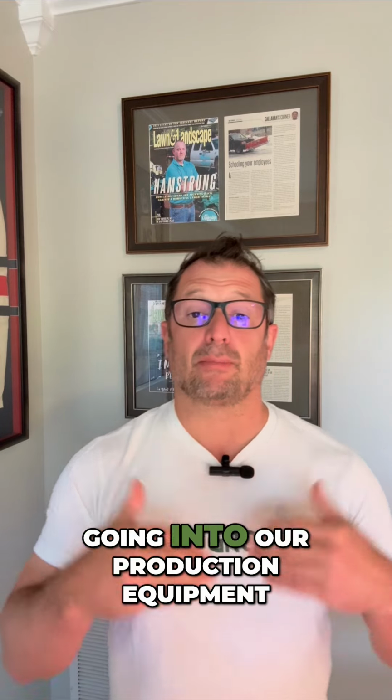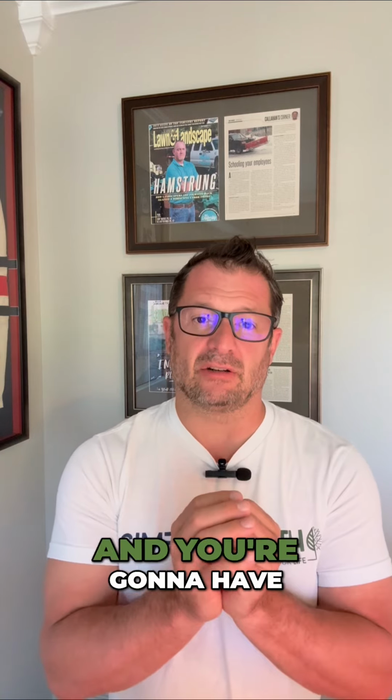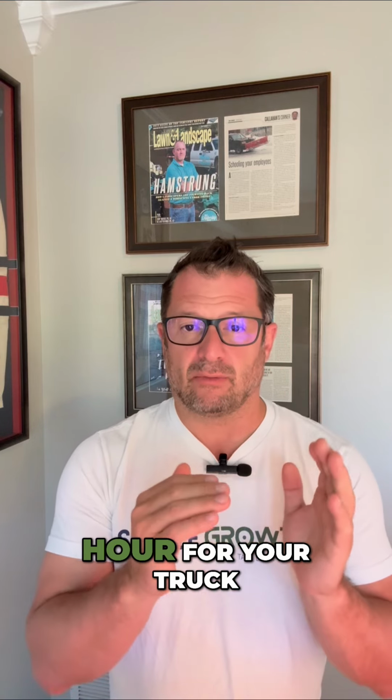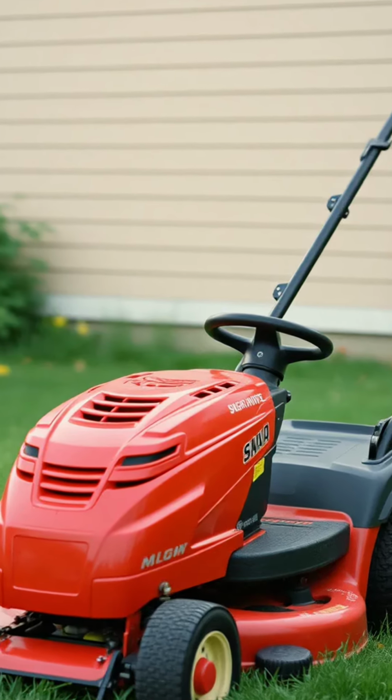Third part is we're going into our production equipment. So we're going to go in and actually figure out the purchase cost, the salvage value, or whatever we're selling it for, inflation, interest rate on loans, all the maintenance right through gas, oil filters, tires, blade changes. All of that stuff's going to be piled in, and you're going to have an hourly cost per hour for your truck, trailer, mowers, and maintenance equipment packages.